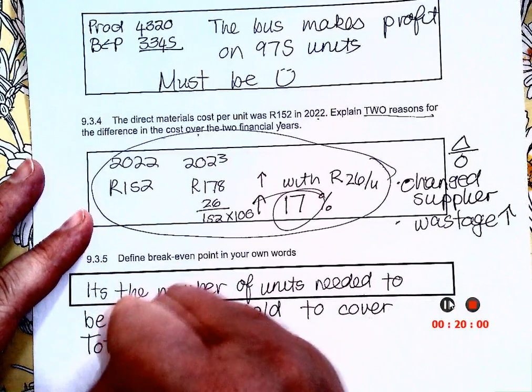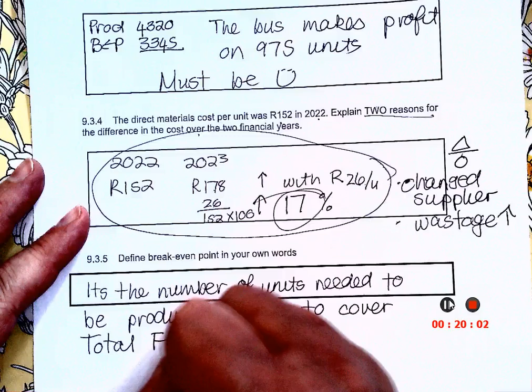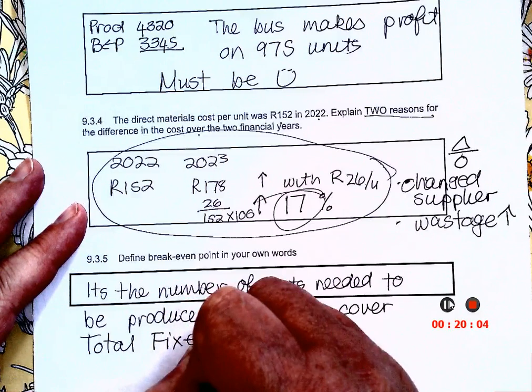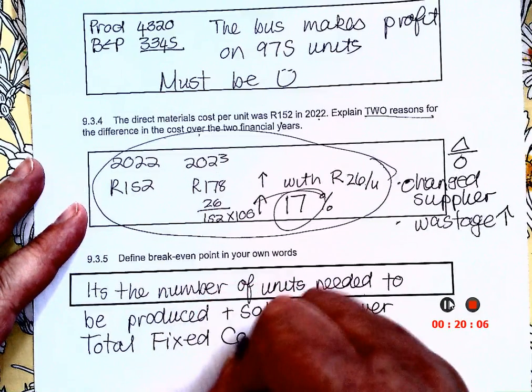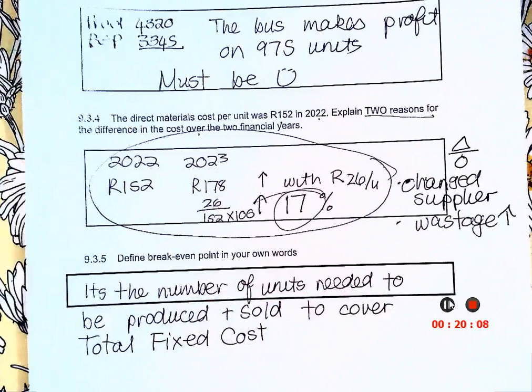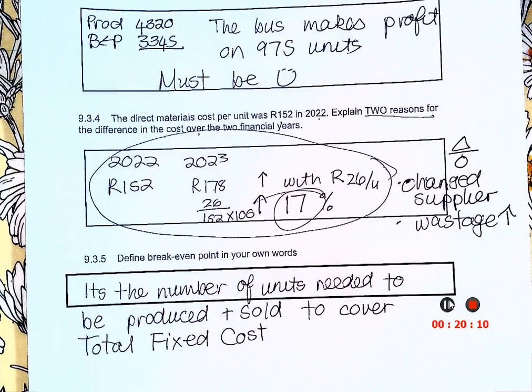Because once your fixed cost is covered, it means now you only have to worry about the variable cost. And the variable cost will always give you a contribution if you subtract it from the sales price, yes.